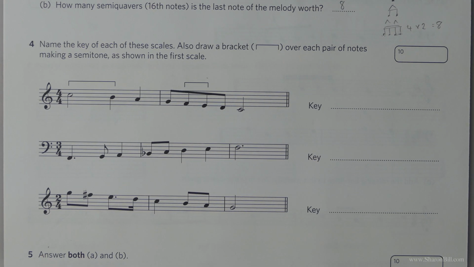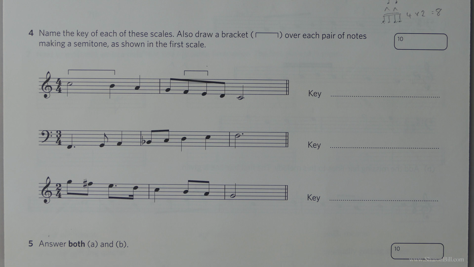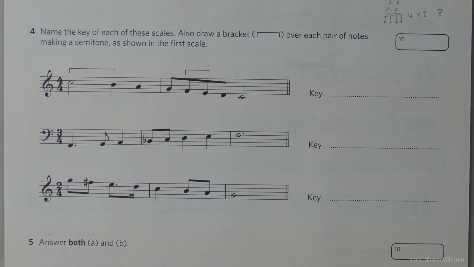So now we have some questions about scales. The first job is to make sure that you do know your key signatures, so you know all the sharps and flats involved in the degrees of the scale.